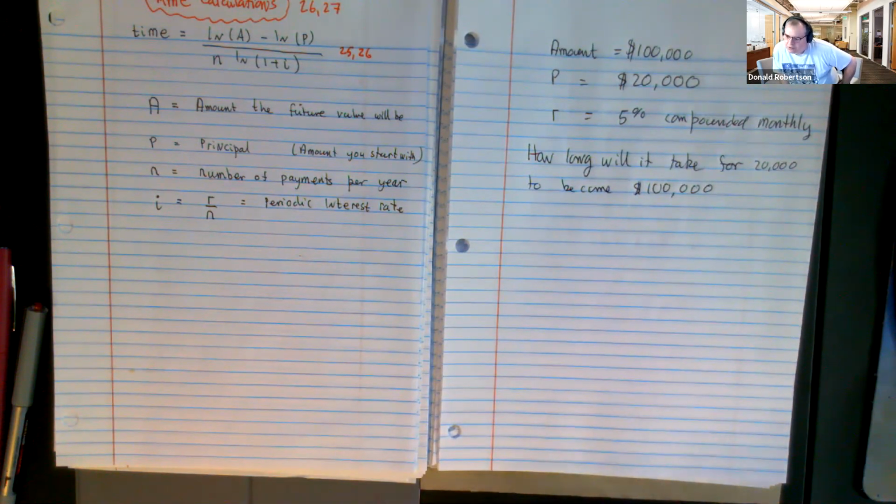So that's quite a complicated kind of question. Can you imagine? It's nice that there's a weird formula for doing it, but I've got 20. I want it to become 100,000. I'm willing to leave it alone until that happens. The place that I put it is 5%, and they're going to compound it monthly for me. How long is it going to take me? That's essentially the puzzle.